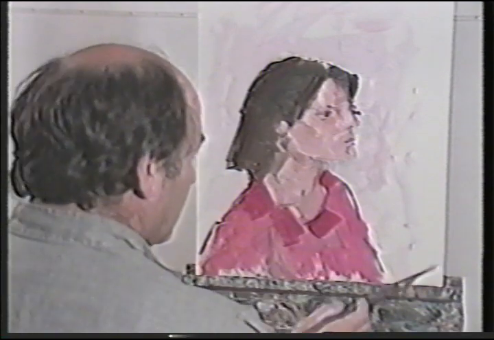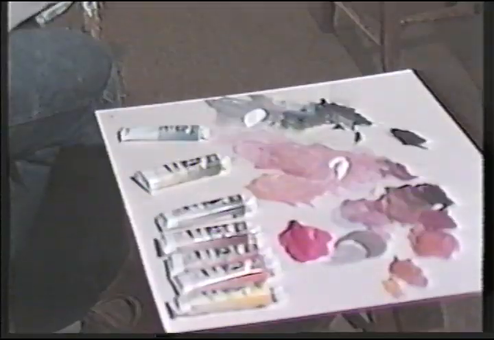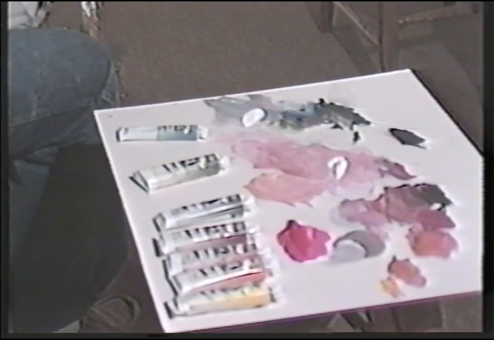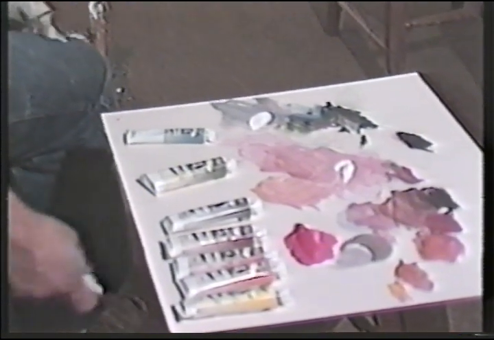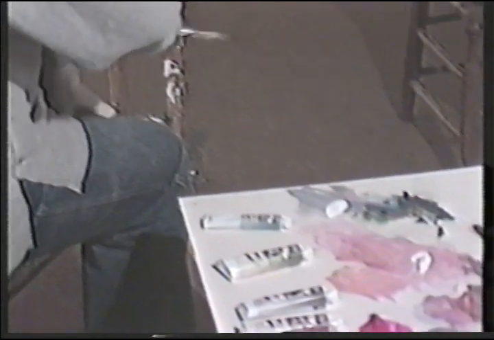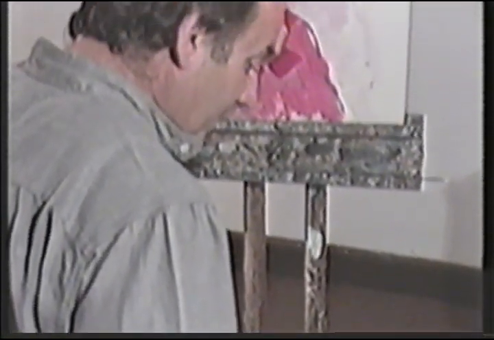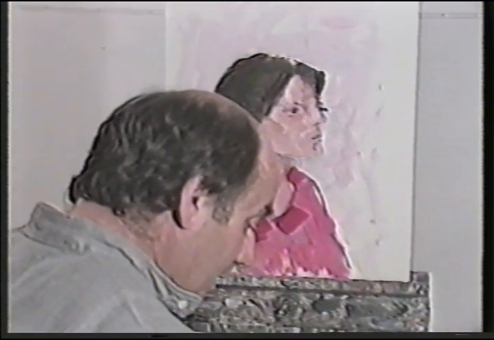I need to bring and relate this background a little more. So I want some more violet in it. You might wonder why there's a lot of space around the head, how I'm going to organize that. Well, I'm going to organize it by using very subtle grey areas and violet areas to bring your attention into the head.